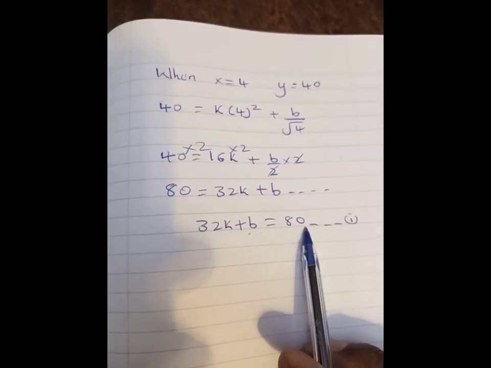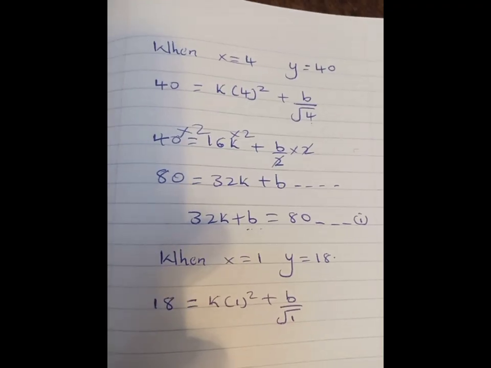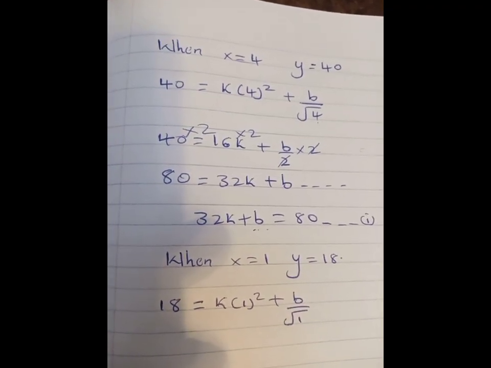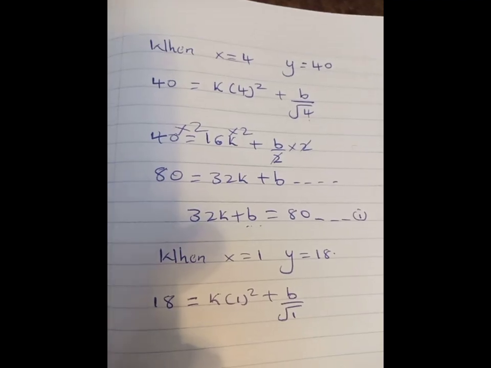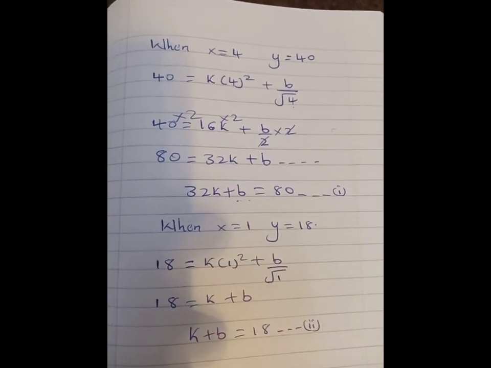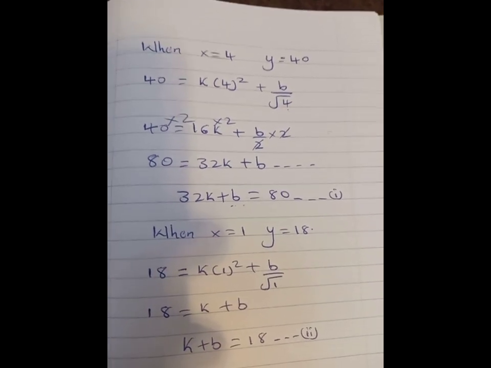Now let's go to the second one. The second one was when x equals 1, y equals 18. So where there is y, I put 18, and where there is x, I put 1. My second equation is k plus b equals 18. Now I can solve the simultaneous equations.